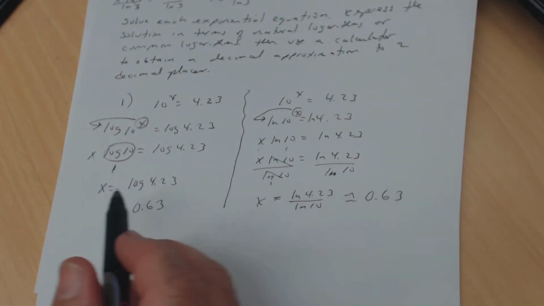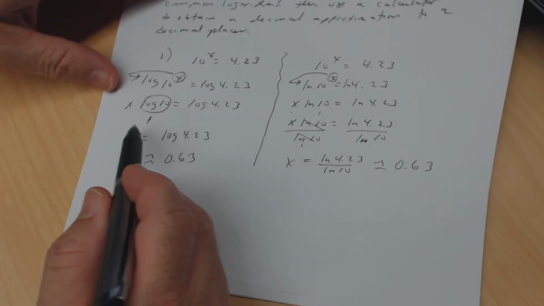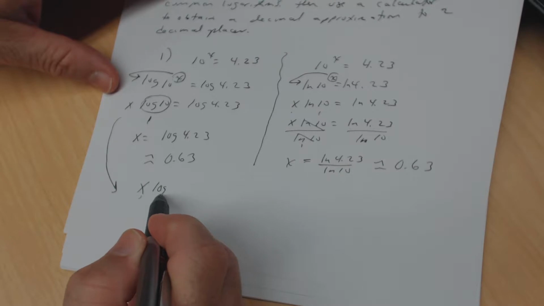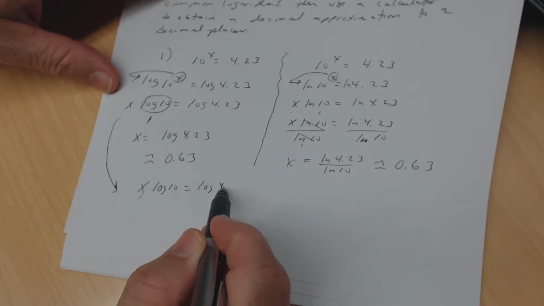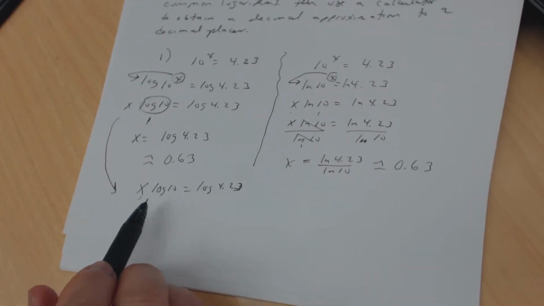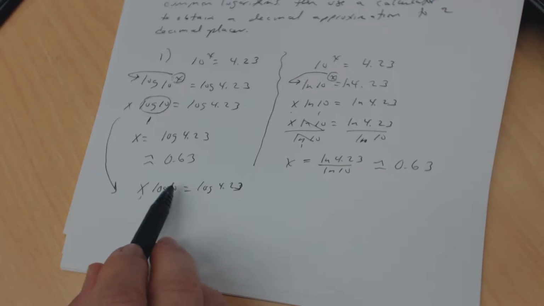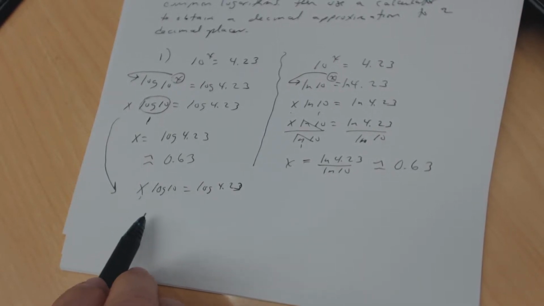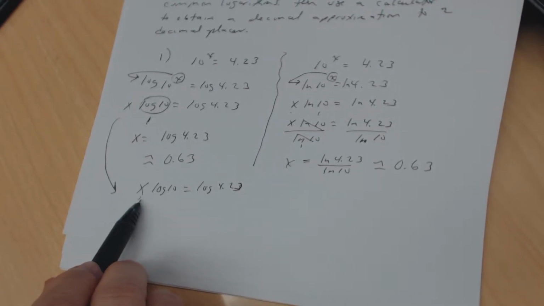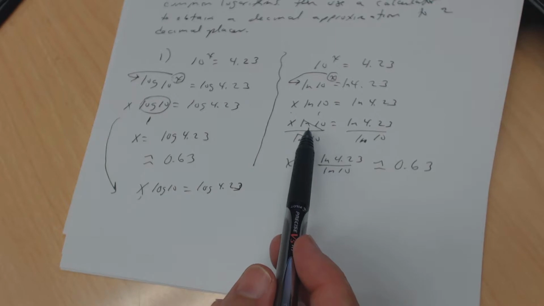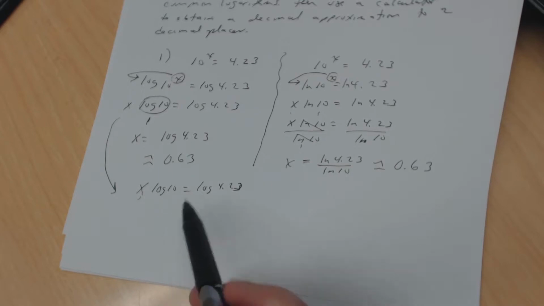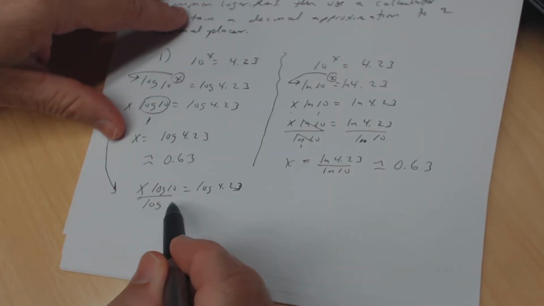All right. Now, let me go ahead and rewrite this part over. I want to discuss this next part. So we had x times the log of 10 equals the log of 4.23. Now let's suppose you did not remember that the log of 10 was 1. Well, if you don't remember that, you still have to get x by itself. To get x by itself, right now it's multiplying by the log of 10, so the opposite would be to divide by the log of 10.